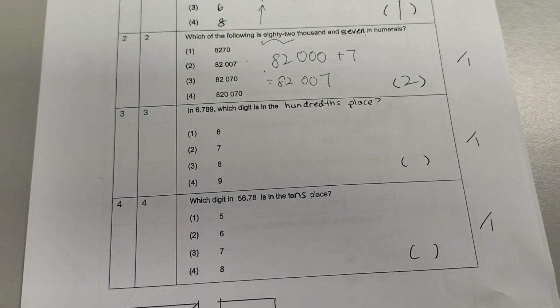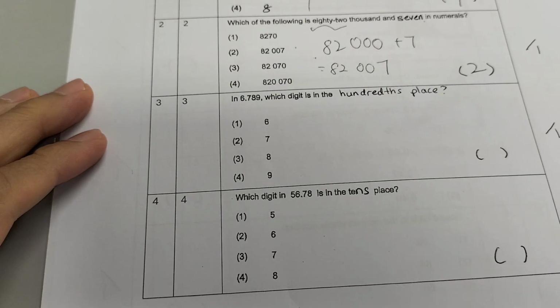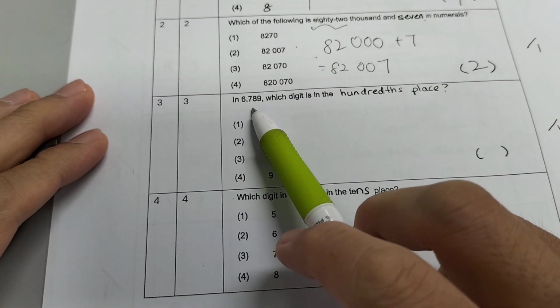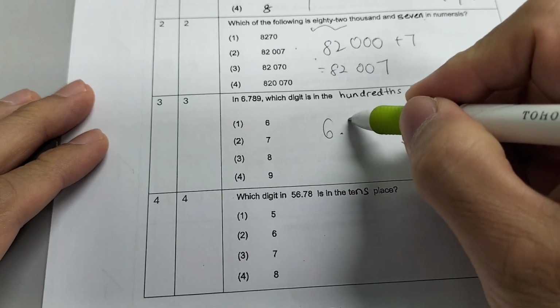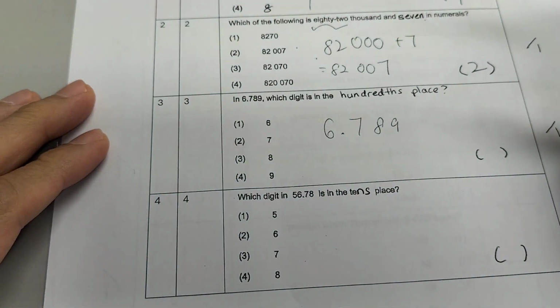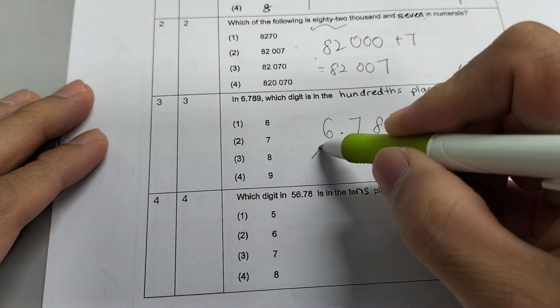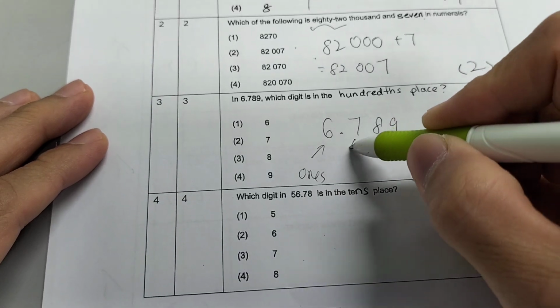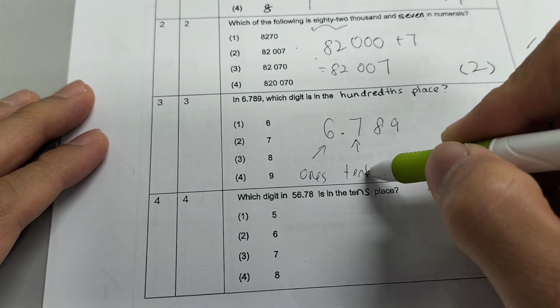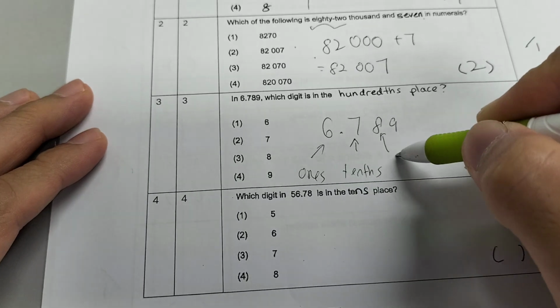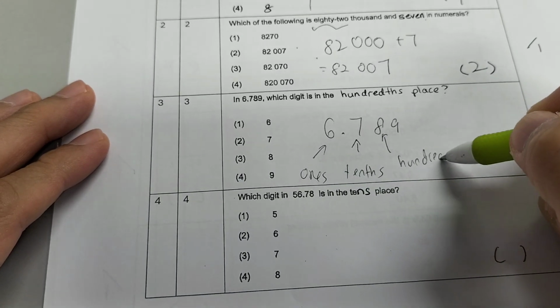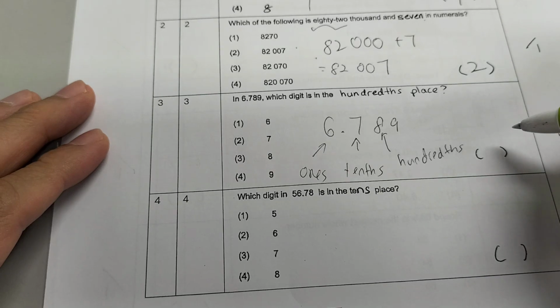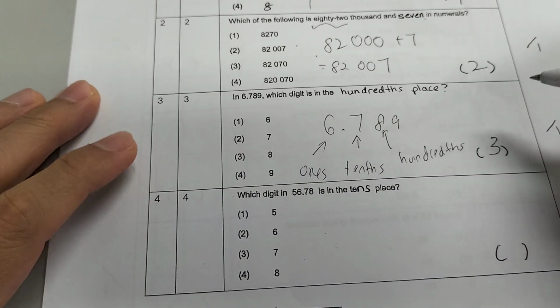Next one, in 6.789, which digit is in the hundredths place? This one is in ones. This will be in the tenths place. This would be in the hundredths place. So the answer is 8, which is number 3.